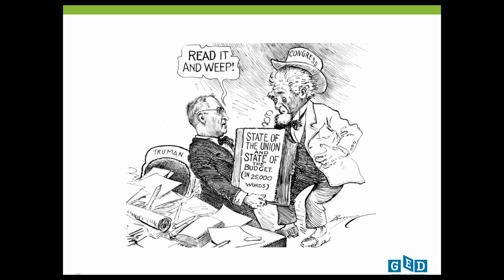Here we have Truman again. Read it and weep. And you have Congress, represented by this person whose eyes are open really big in surprise. And here's this huge book. It's the State of the Union and the State of the Budget in 25,000 words. Now, a couple of things you can work with from here.